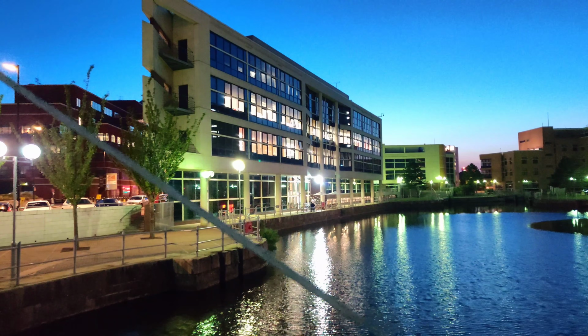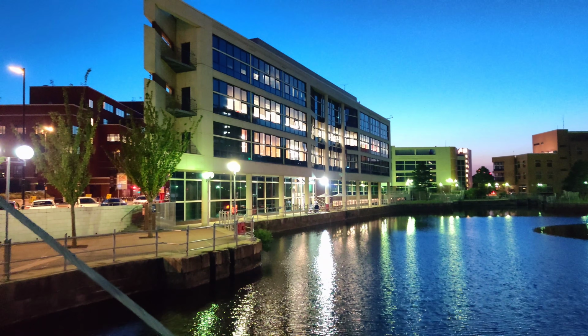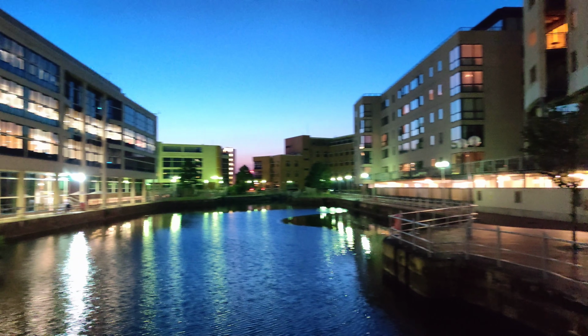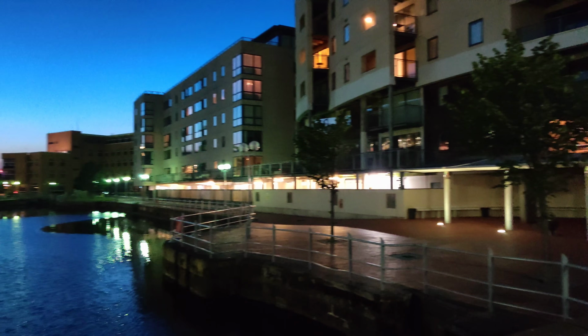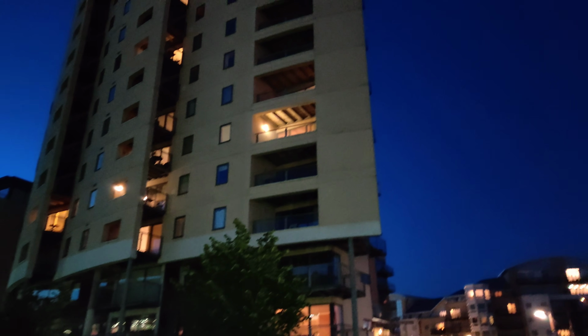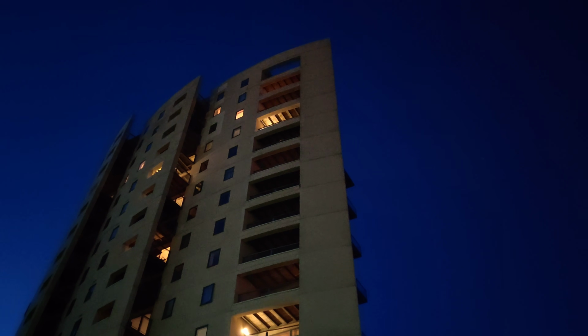That is looking pretty good. Nice colour and good detail as well. Looking up into the sky, got a nice kind of rich colour, the blue hour as we call it.